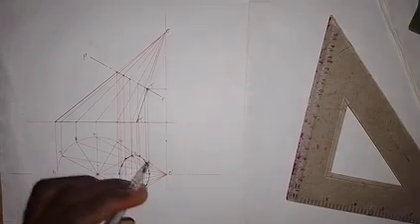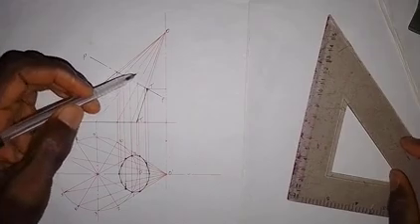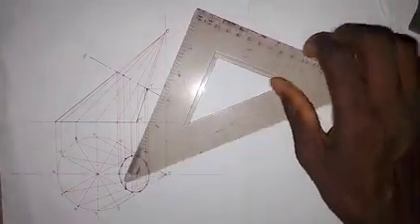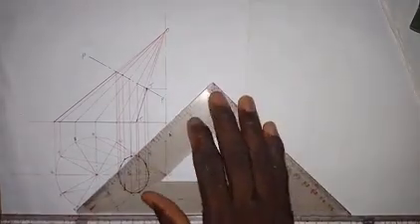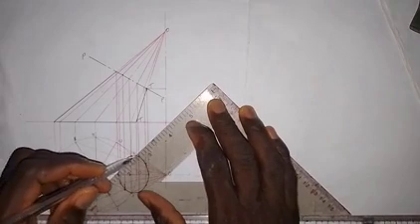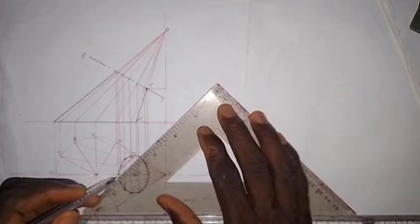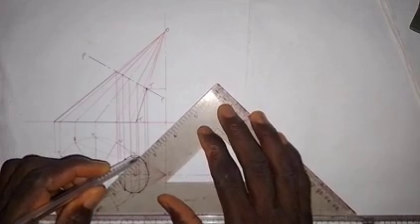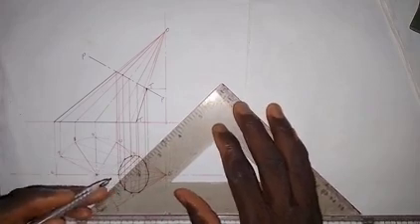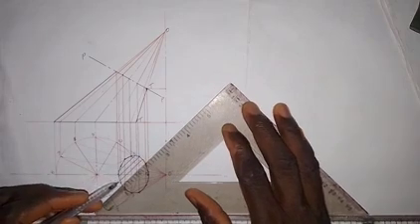Alright, I've joined the points together and this is the shape that I obtained. Okay, so what we need to do now, this surface will be rough, so we need to show that by producing arching lines on this surface. So we produce arching lines here. Arching lines are drawn with continuous lines and they are equally spaced. That is what I am doing here right now.